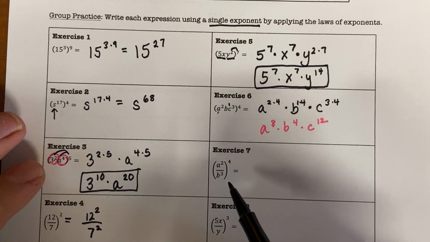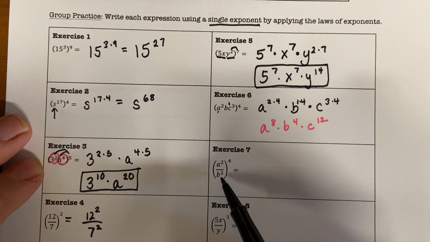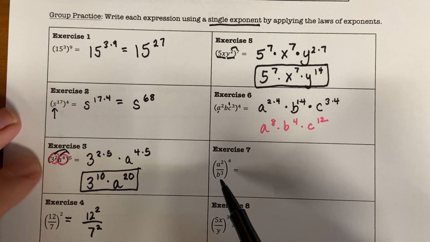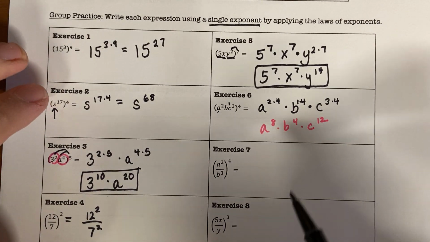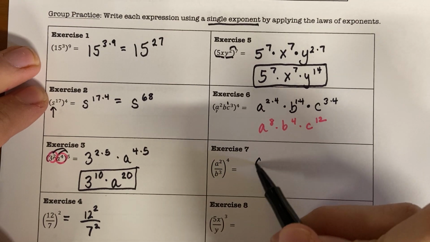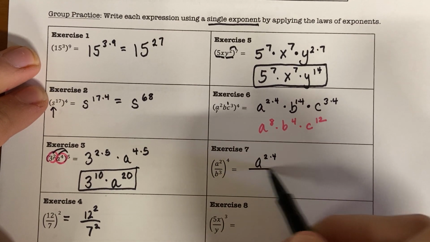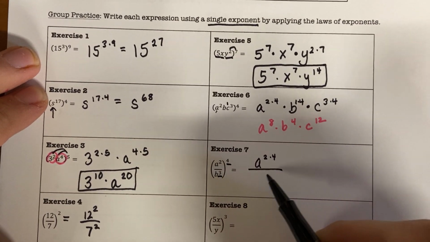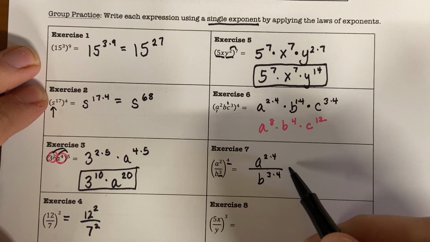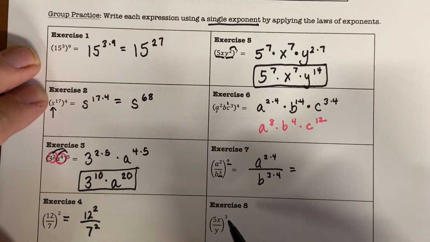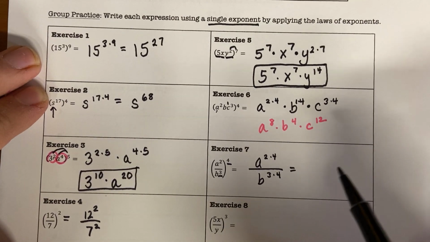Two more, exercise 7. Okay, we have a fraction inside parentheses. Both the numerator and the denominator are being raised to the 4th power. So we multiply 2 times 4. And we multiply, in this case, 3 times 4. If those parentheses weren't there, only the numerator would be raised to the 4th power.